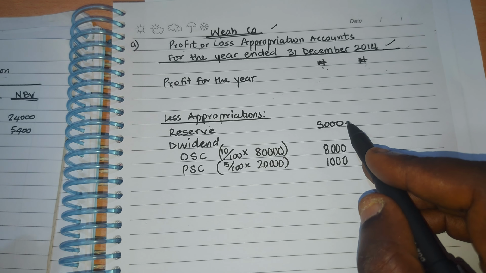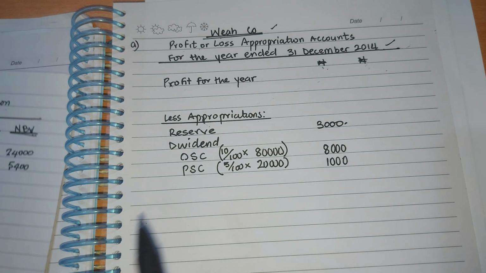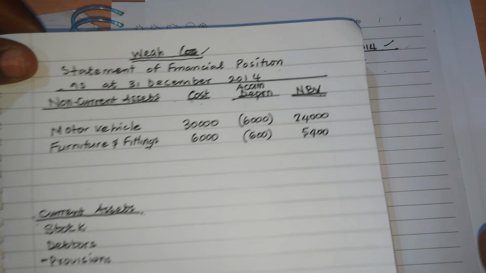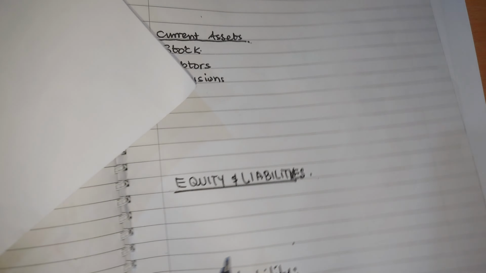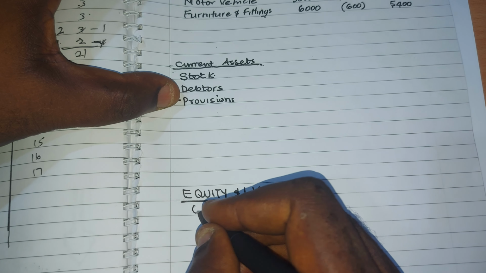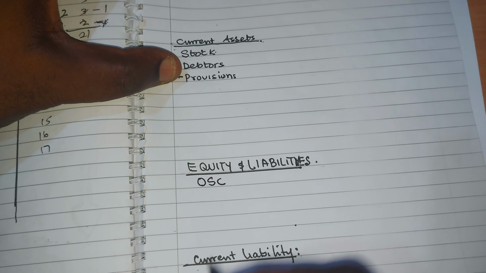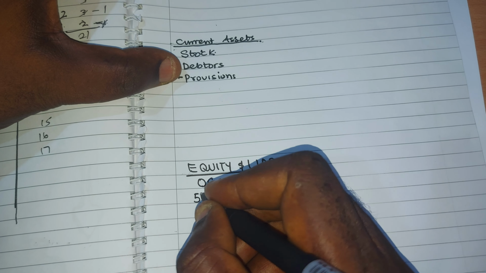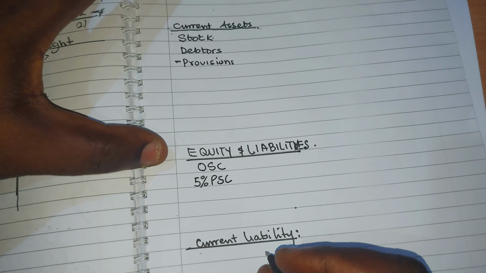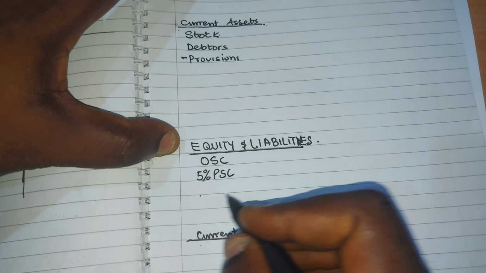So this is number 1. Then you come to your statement of financial position under equity. So here we have ordinary share capital. Here we have 5% preference share capital. Then you skip a line.